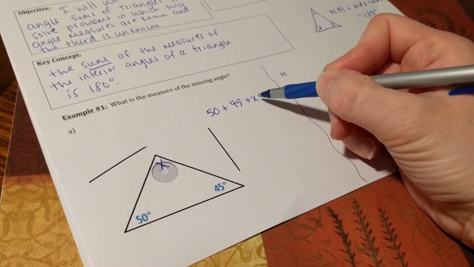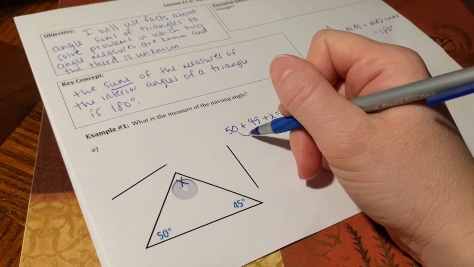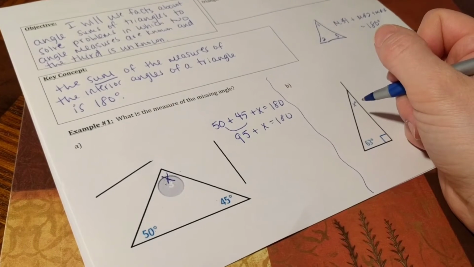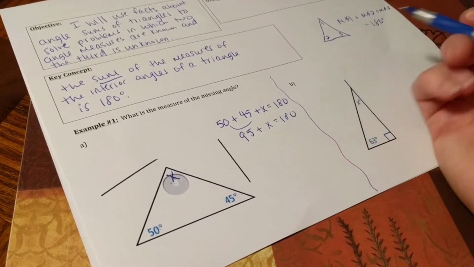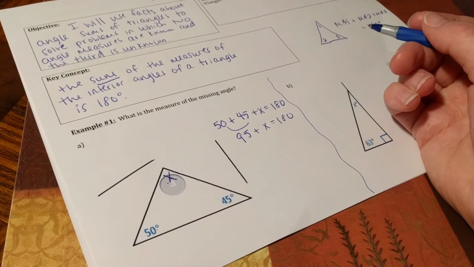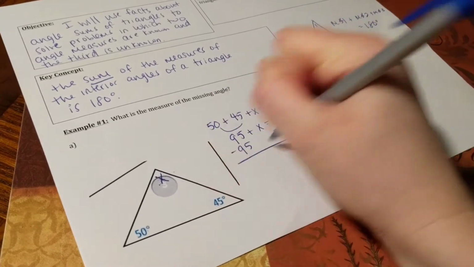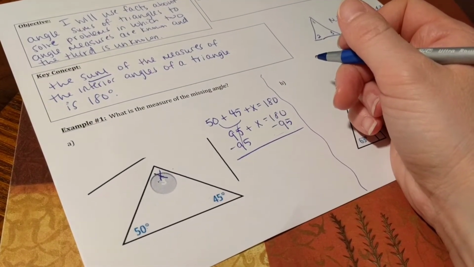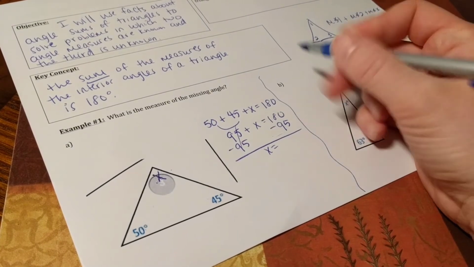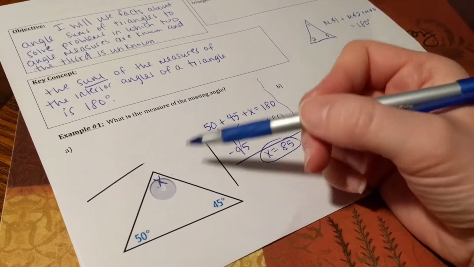So now we're solving essentially for X to find out the missing angle. We have two numbers, so let's combine them. 50 plus 45 is 95. So now we have 95 plus X equals 180. We still have to solve for X. So think about what you would do here to solve for X. What do we have to do? Well, if you were thinking subtract 95 from both sides to get X by itself, you are correct. Now we have X equals 180 minus 95, which equals 85.